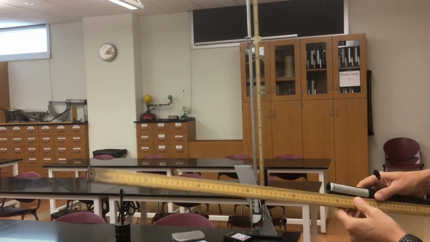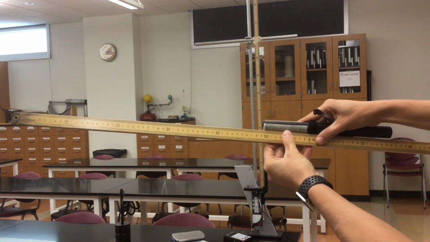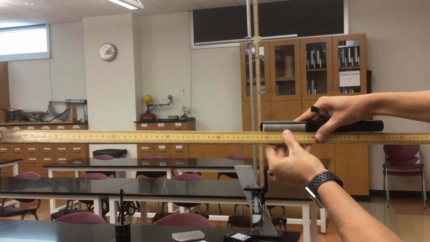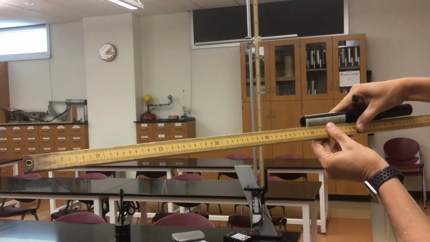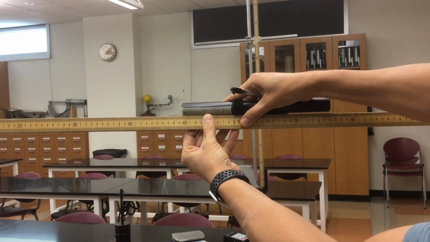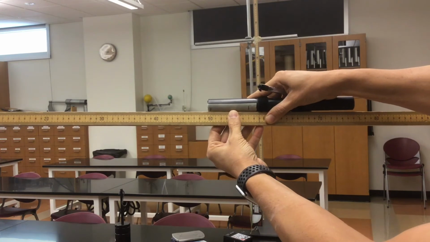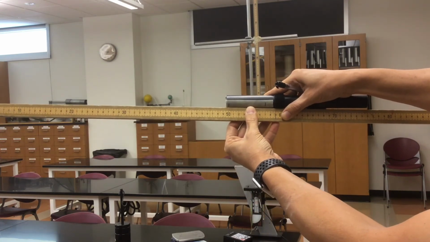So I'll line up the first mark at the 50 centimeter mark. And it looks like the other one is, I'm going to say, right at 57.0. So it looks like 7.0 centimeters is the compression, D1.